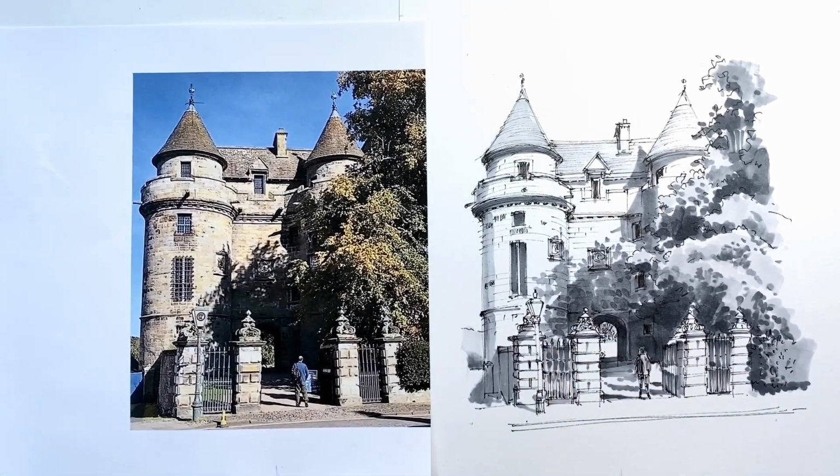G'day, I'm Stephen Travers. Hope you found this interesting, hope you found it fun. I hope you found it motivating to have a go at a quick ink sketch yourself. Keeping our pen work nice and loose gives us a little flexibility to make corrections, to draw over the top, even when we're not going to erase any lines.